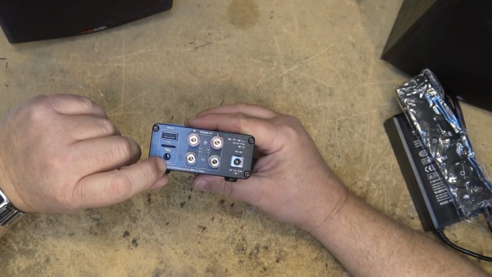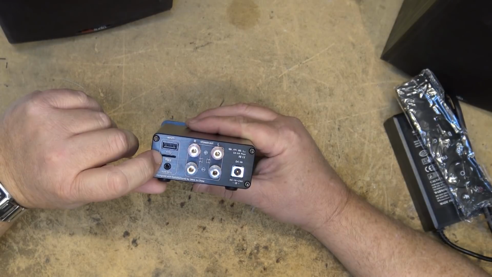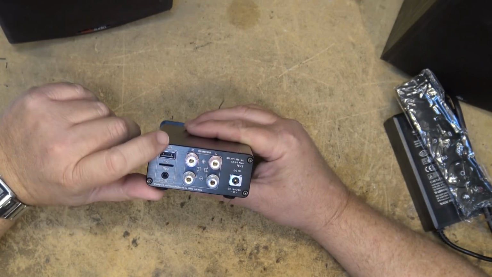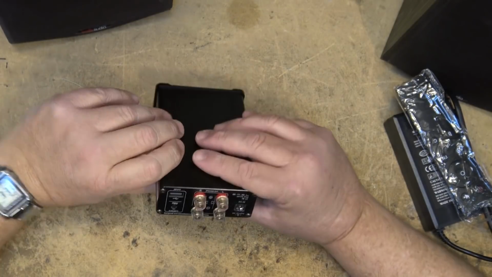This is a dual function jack. You've also got a USB input and a micro SD input, so you can load your files onto a USB stick and play it. And that's how we're going to actually test this thing. I'm going to load some files.